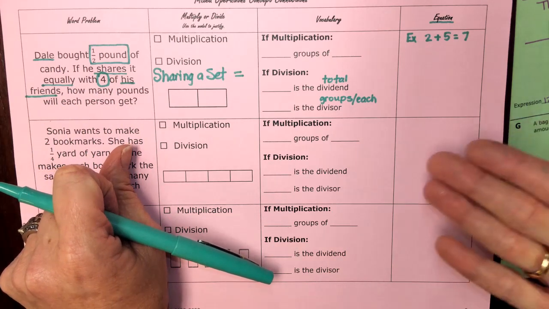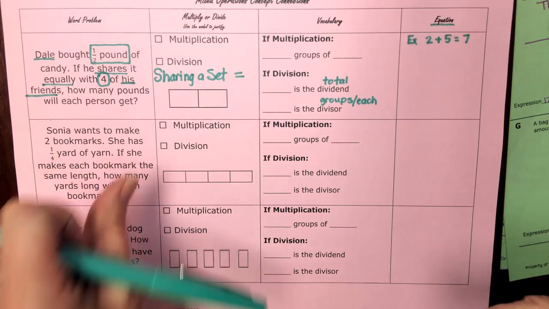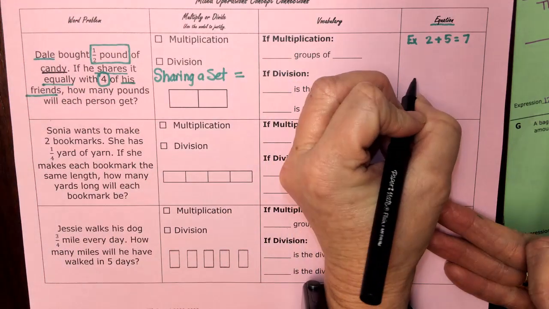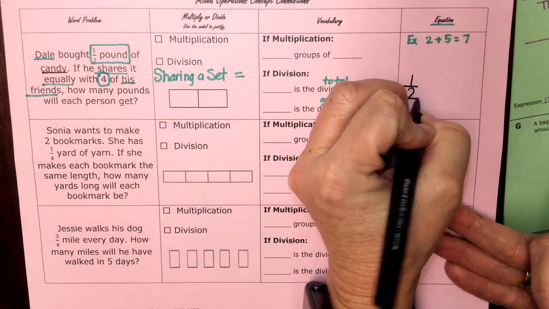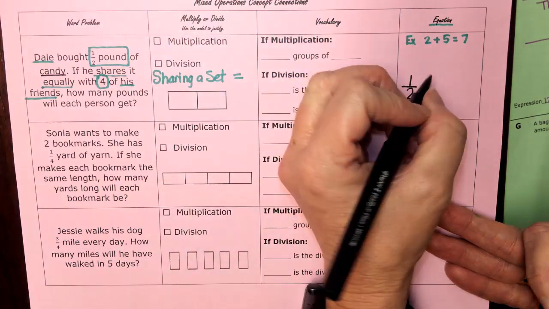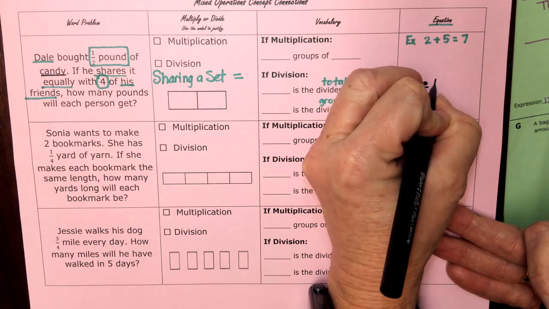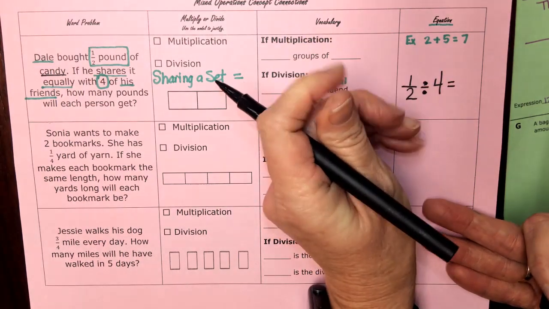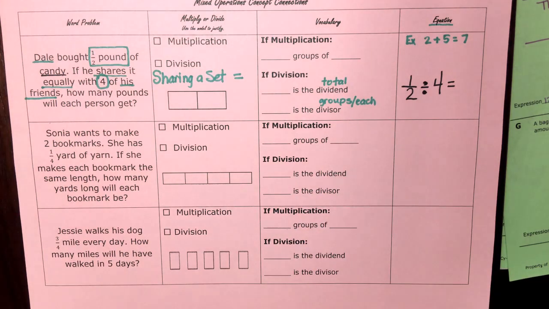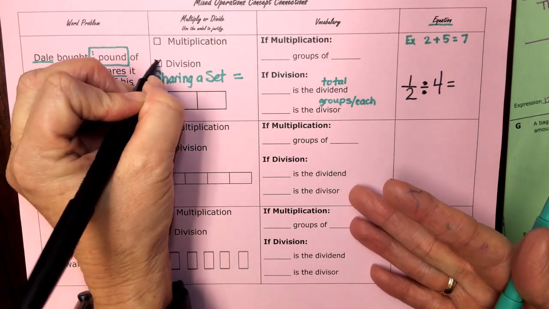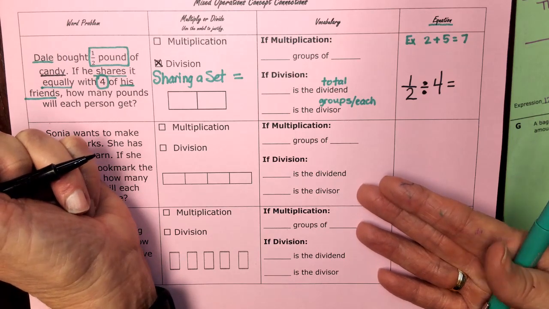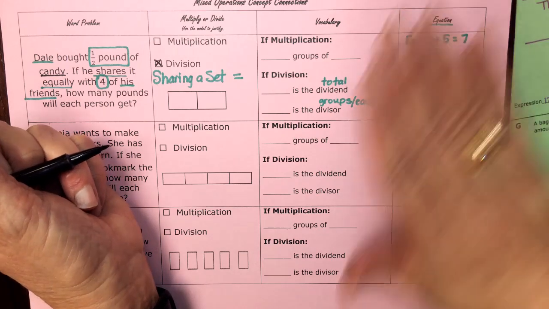So I have to stop and think to myself, what is it that we're sharing? Well, we're sharing the candy. And so the candy is going to come first. And how are we sharing the candy? We're sharing it with 4 friends. So once I start my equation, that helps me go back and think about my action, which is division. Hopefully you picked division on your paper, and if you did not, then you need to erase and change it. And I have to think about my picture.